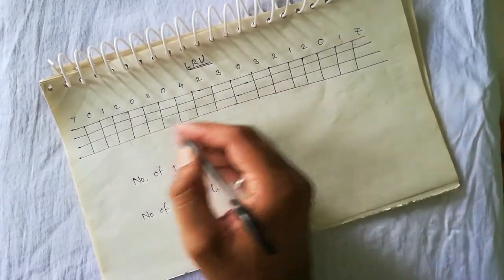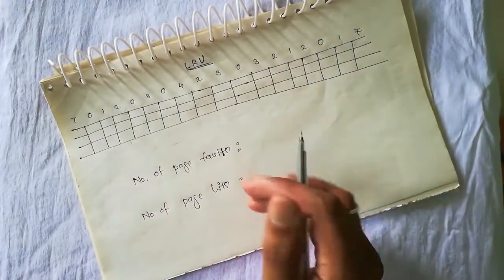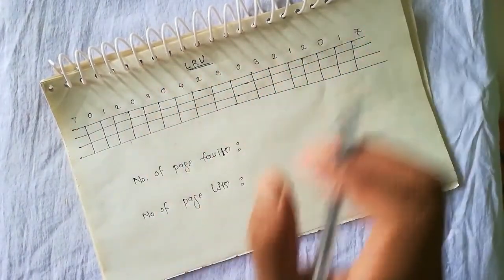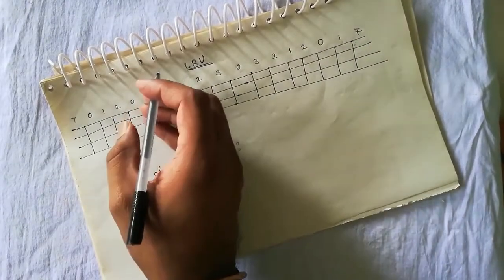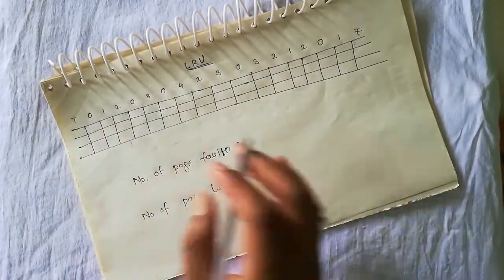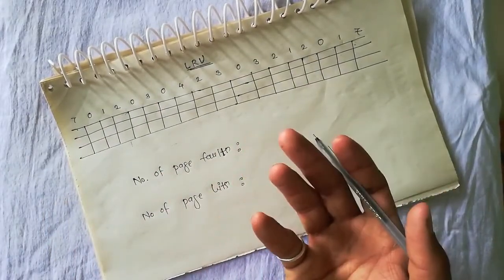Okay, so initially the page frames are empty. This is the string given to you, and now we are going to add these pages into the frames. The frame size is 3. You can change it as per the frame size given in your question.